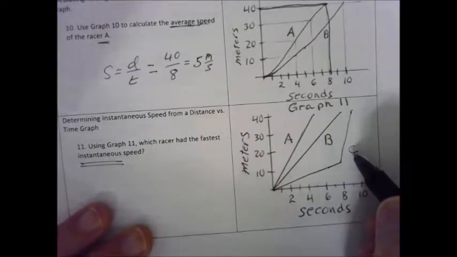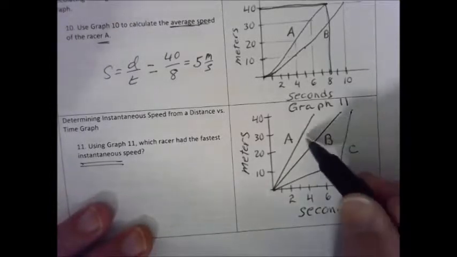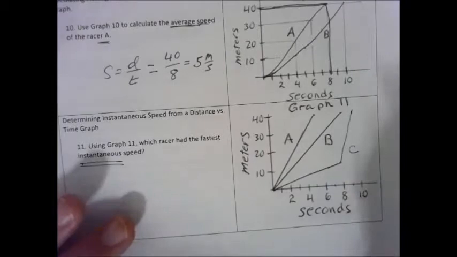In this case, racer C would have a faster instantaneous speed because he had the steepest slope of all. But racer A won the race because he covered the distance in the shorter amount of time. So I'm just telling you different ways I could ask questions like this.